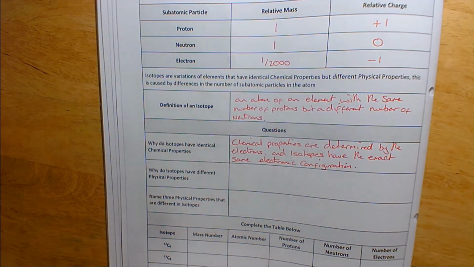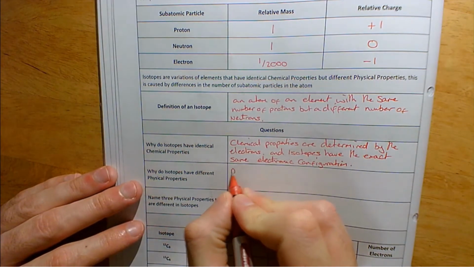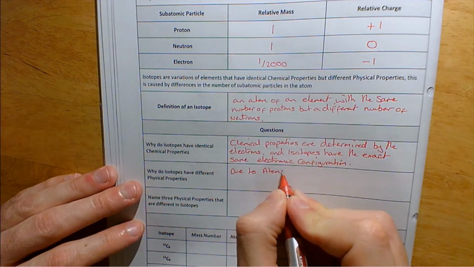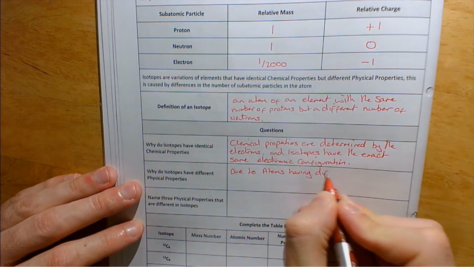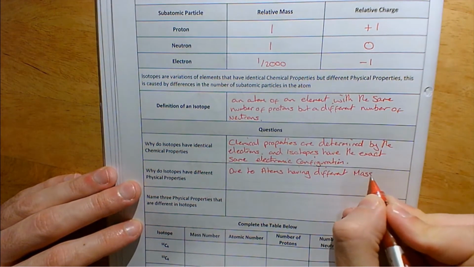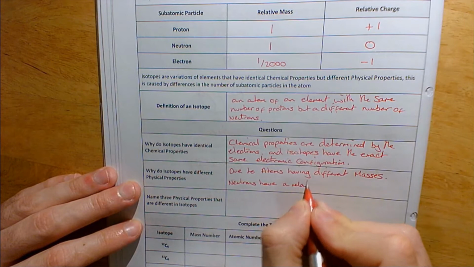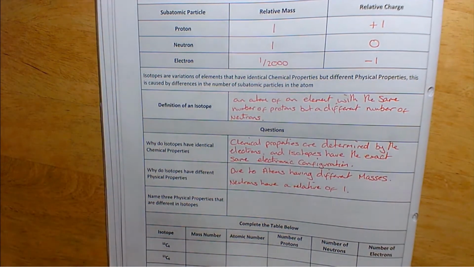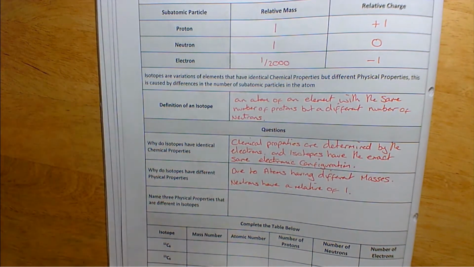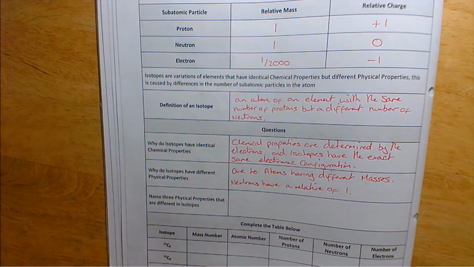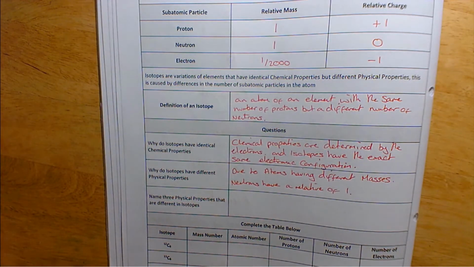However, they will have different physical properties, and that is due to atoms having different masses, because neutrons have a relative mass of 1. So these isotopes are going to have different masses. Let's take carbon-12 for example. Carbon-12 has 6 protons, 6 neutrons. But carbon-13, it's still carbon, so it still has 6 protons, but now it has 7 neutrons. So an atom of carbon-13 is going to weigh 1 more. And because of that, you get some changes in their physical properties.